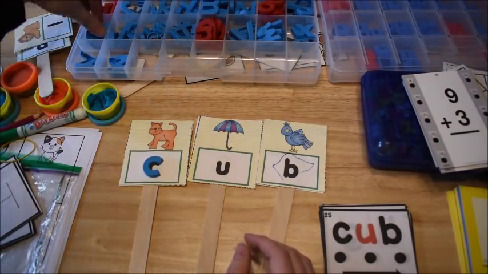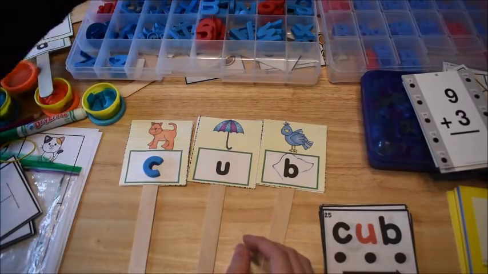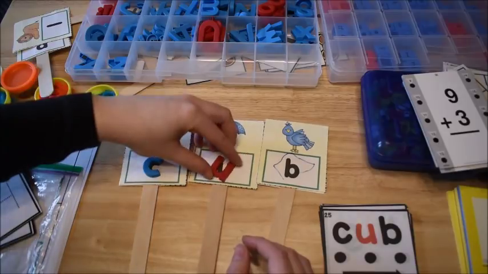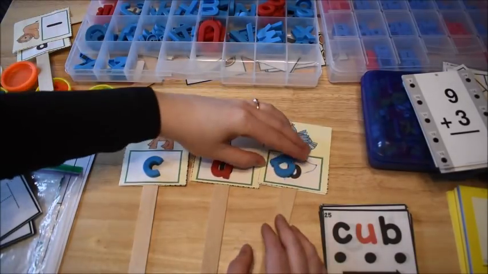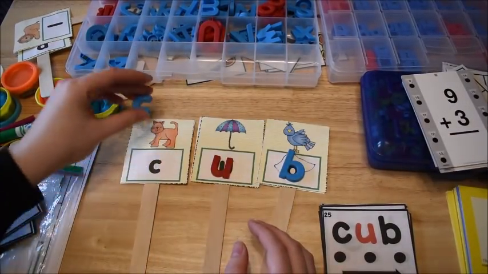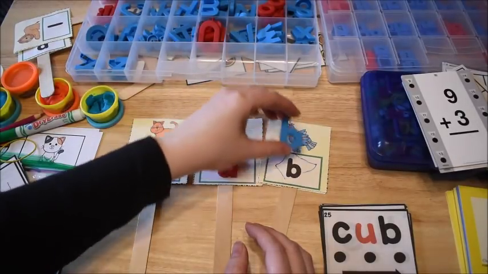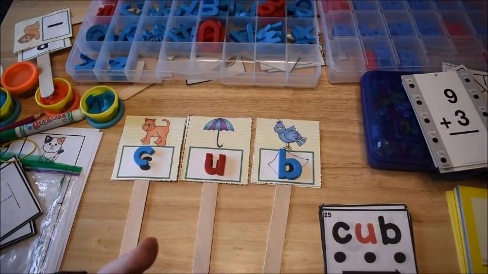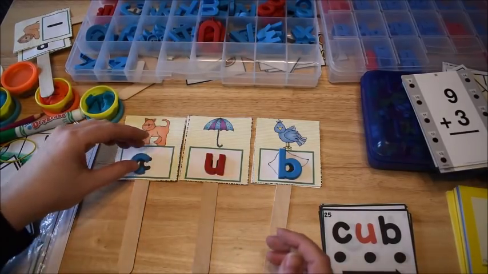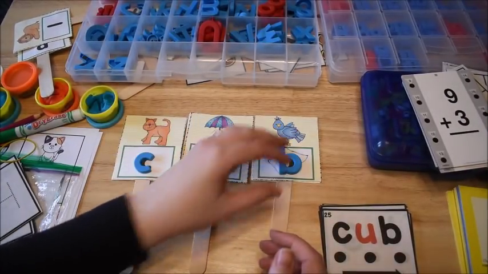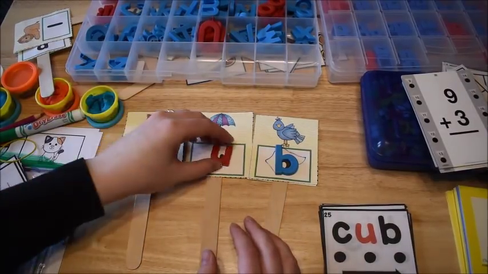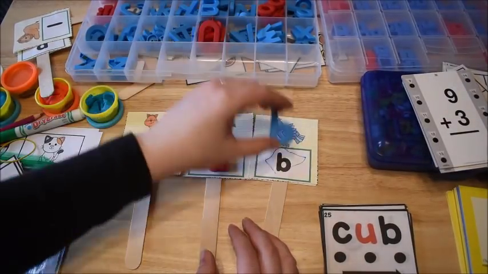Now the reason we do this is because it's kind of a Montessori skill, where you're matching one to one, so C to C and U to U and B to B. It helps the children recognize the letters. It helps the children continually practice the sounds, k, u, b, and then they can put it together, cub. So it's just a one-to-one. It also gets them using their fingers and manipulating.